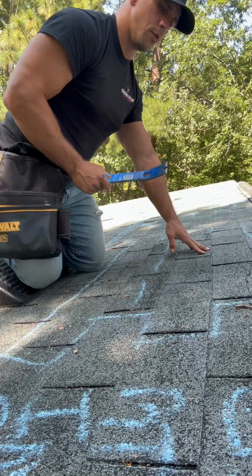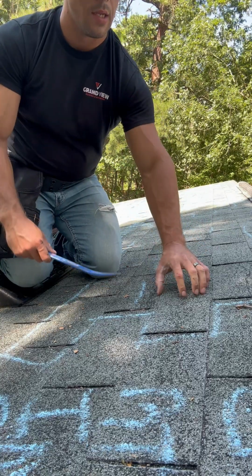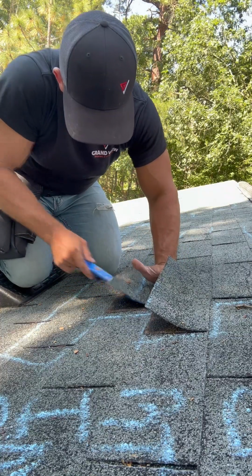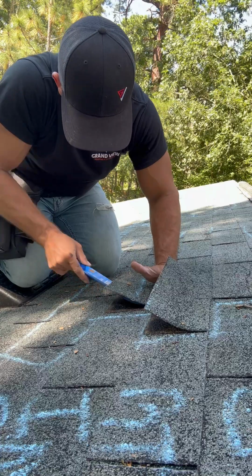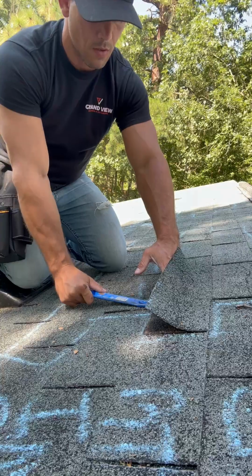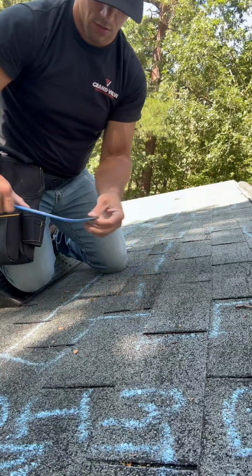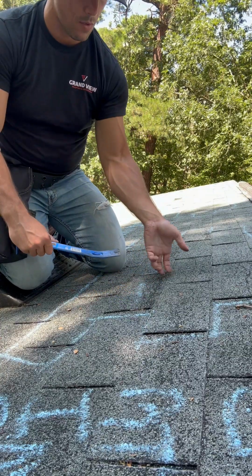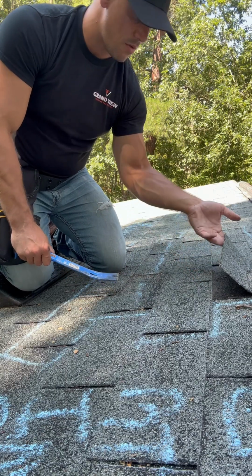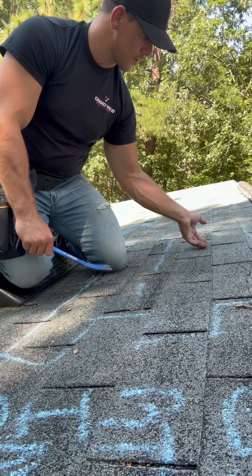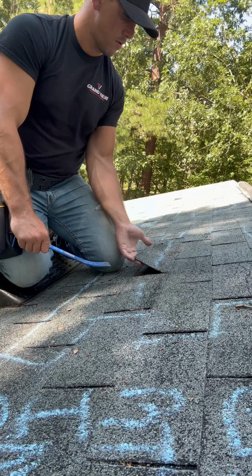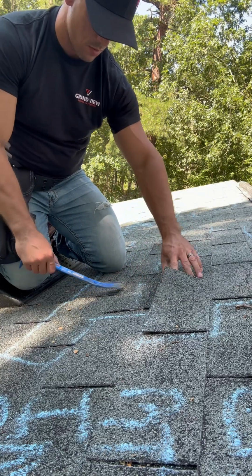Got the adhesive strips removed. Next step is to slightly lift and remove the nails. There's some slight material transfer, but nothing too significant. So moving on.